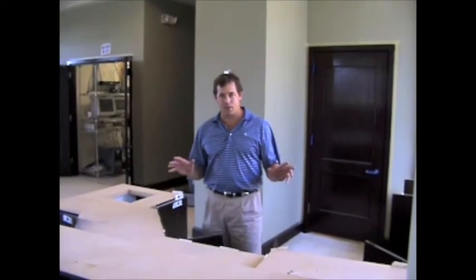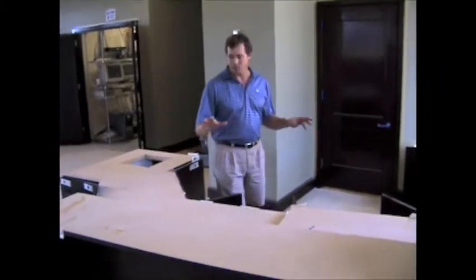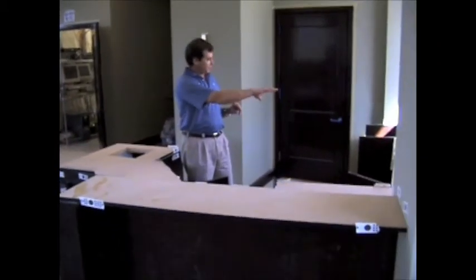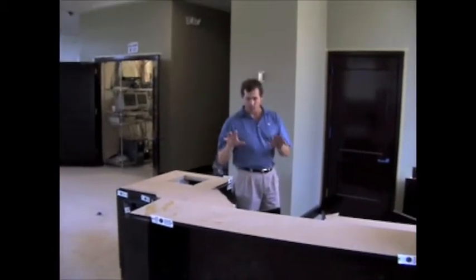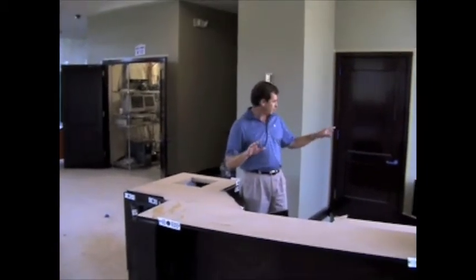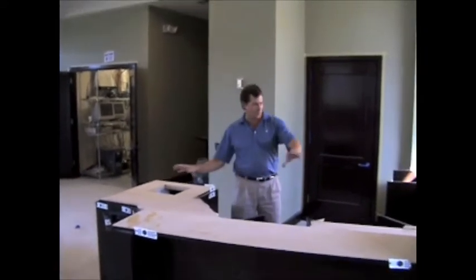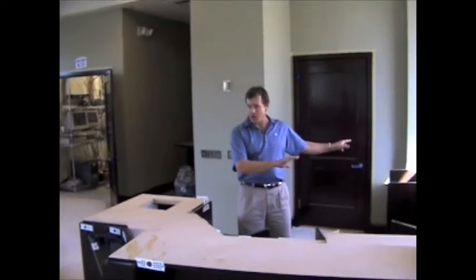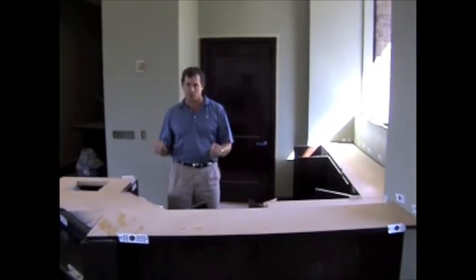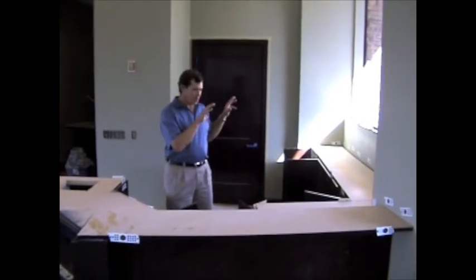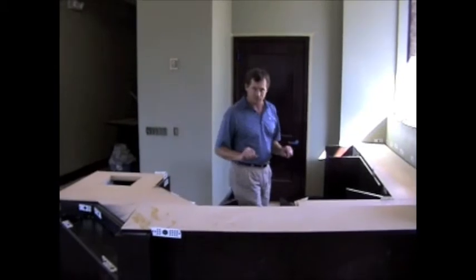So we're out here today at Indian Wells Country Club at the new exercise room, and as you can see, we've set up the tape on all these new cabinets that have just been put in. These are essentially marker panels or numerical sequences that we're going to create so we can digitize these countertops, put this into our software program, and send this out to our CNC saw so that we can cut the slab to fit these cabinets precisely as they're set up right now.